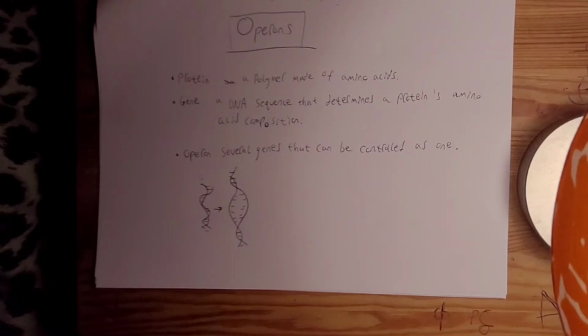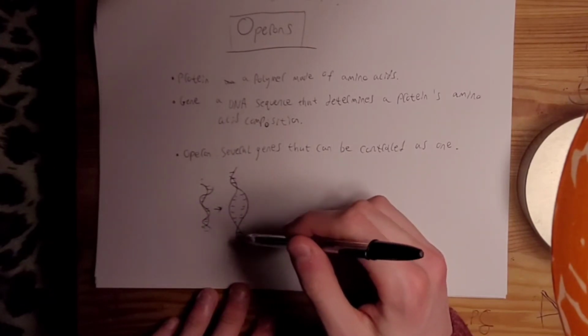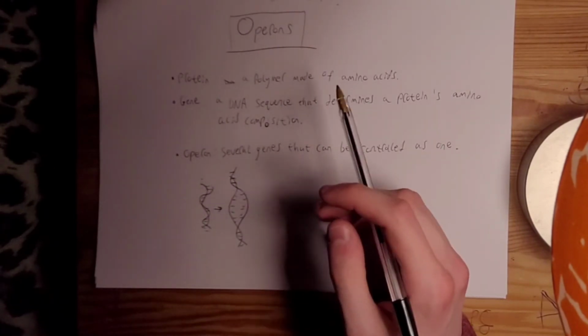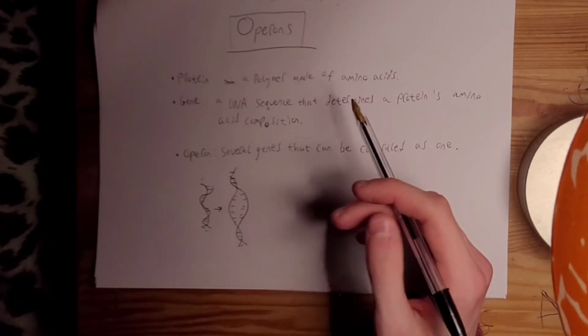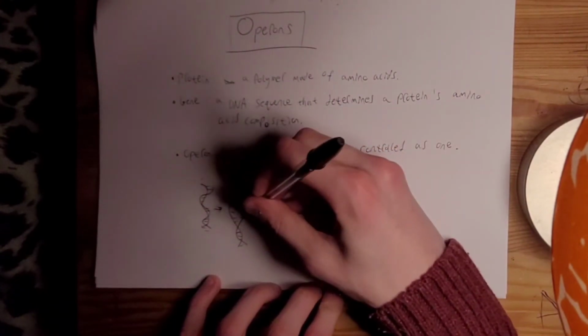So an RNA copy of a DNA strand is made by RNA polymerase. So let's just zoom in here.